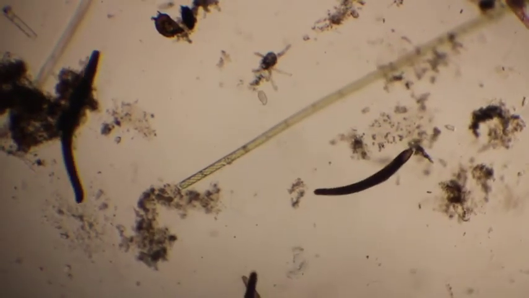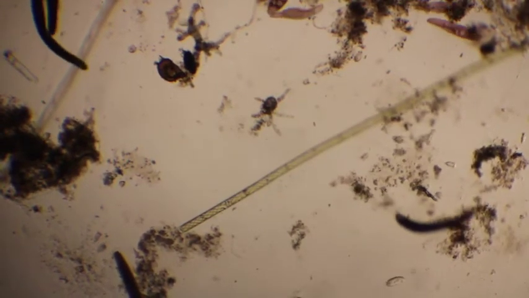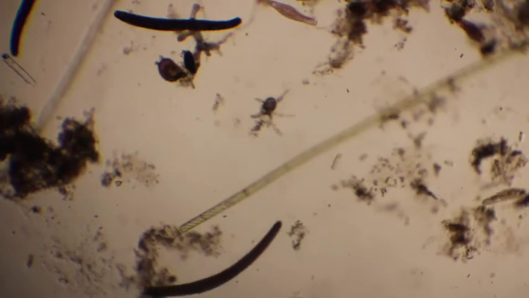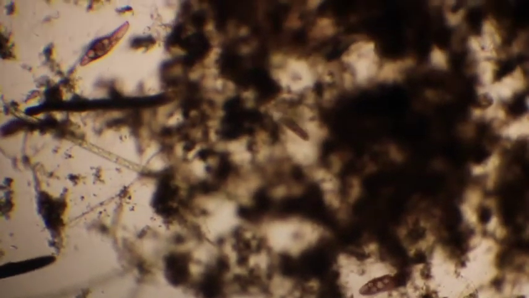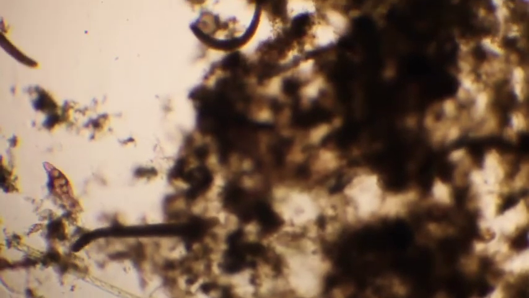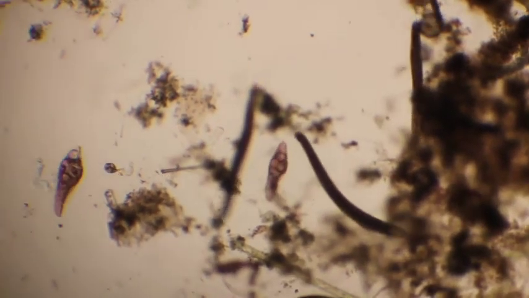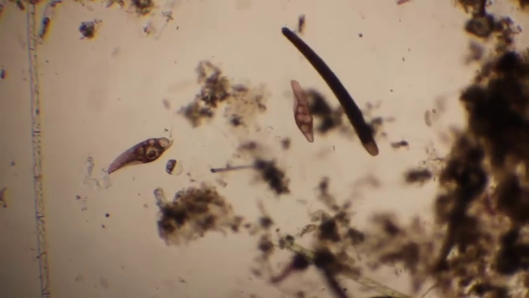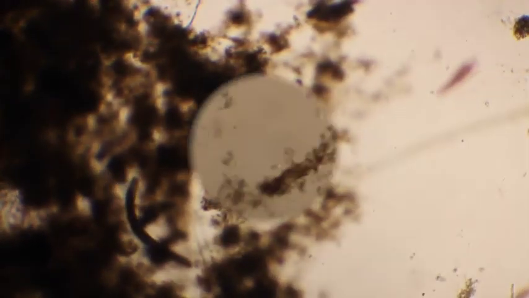Okay, you can see that amoeba directly in the center there. If we focused in on that there, that guy's an amoeba. So we have all kinds of things on this particular culture. All right, so I'm going to search around a little bit and then find some things to try to focus in on so you can actually see the cilia.